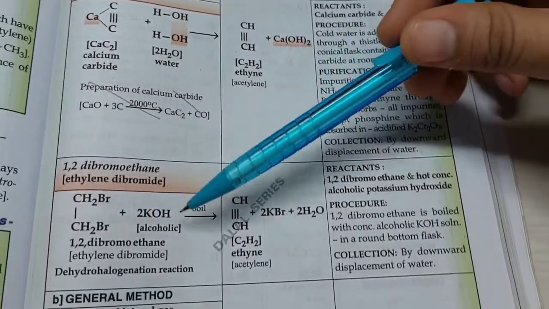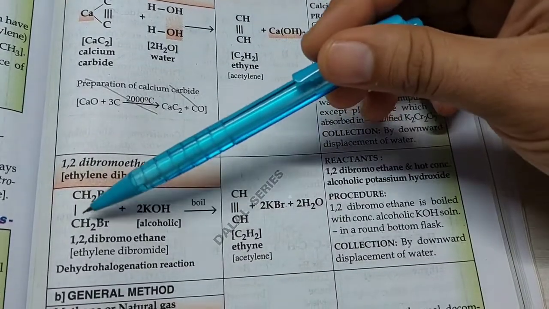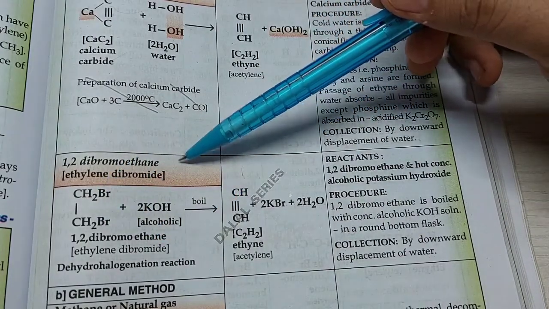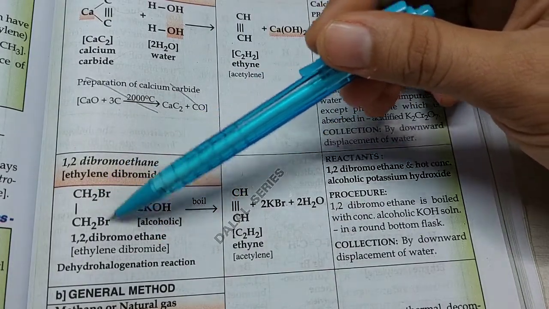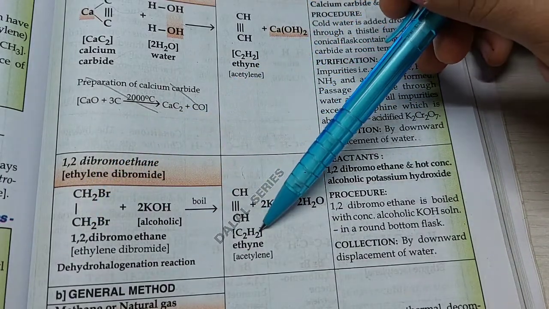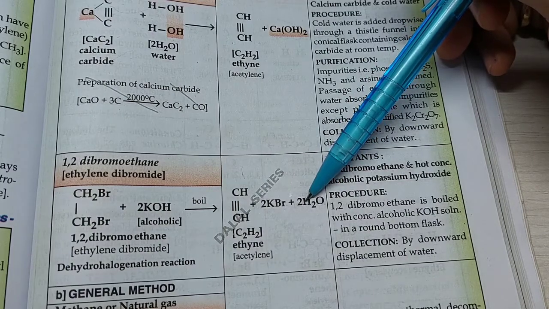Another method, use alcoholic KOH and boil it with 1,2 dibromoethane. So H and Br will be removed from here, forcing the carbon-carbon to have a triple bond. That's how we get ethyne. And the products are KBr and H2O. This is similar to one preparation in ethene.